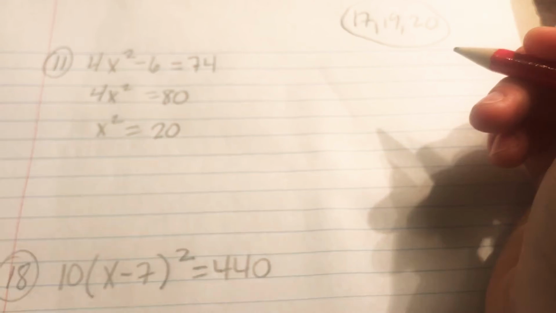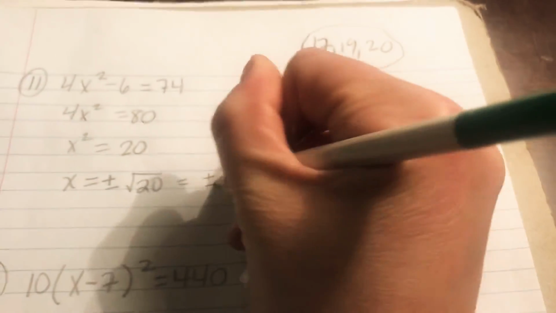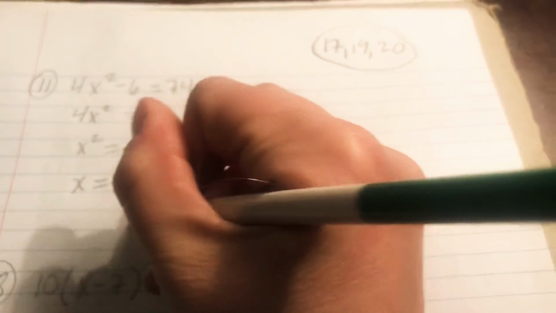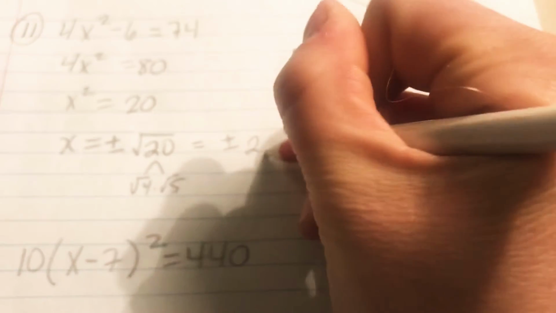So I'll move down to number 11. You first add the 6, right? So you get 4x squared equals 80. Divide both sides by 4, so you get x squared equals 20. Then you square root both sides, so you get x equals positive or negative square root of 20, which, remember, we have to simplify. This breaks down to radical 4 times radical 5, so it's 2 radical 5.